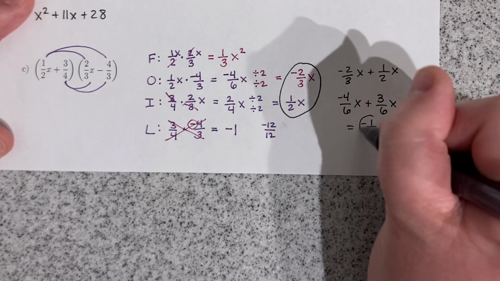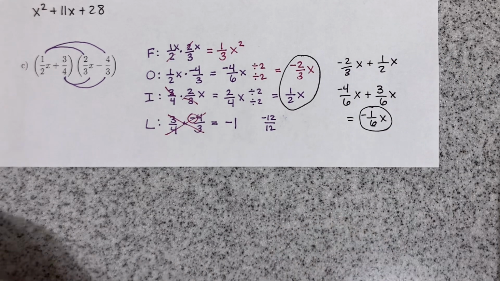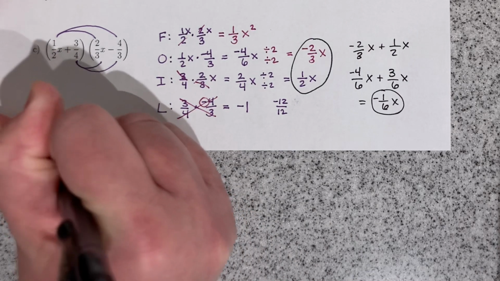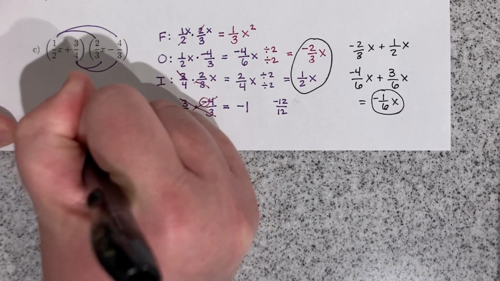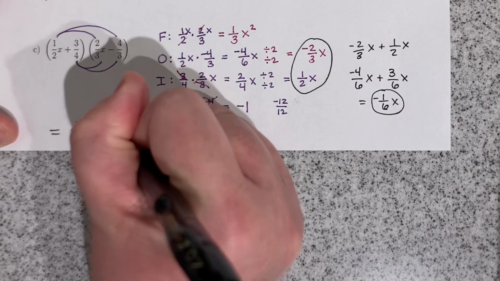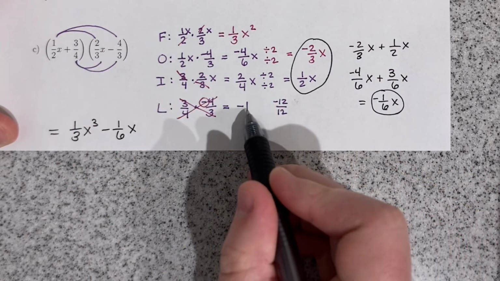All right, so now we got the middle term. So final answer, when we put it all together, is 1/3 x cubed minus 1/6 x, and then minus 1.